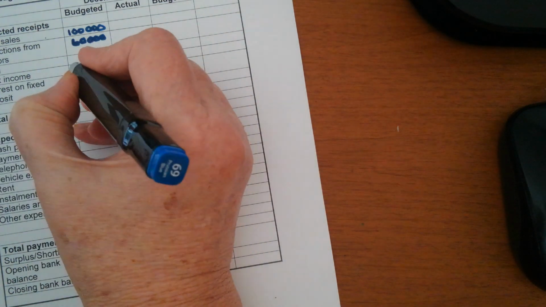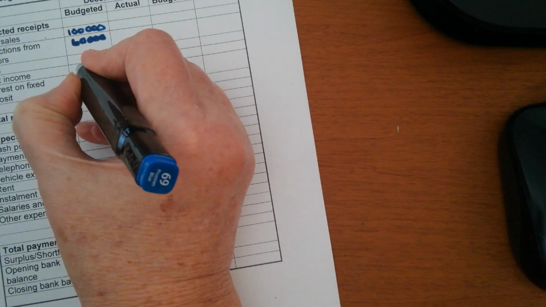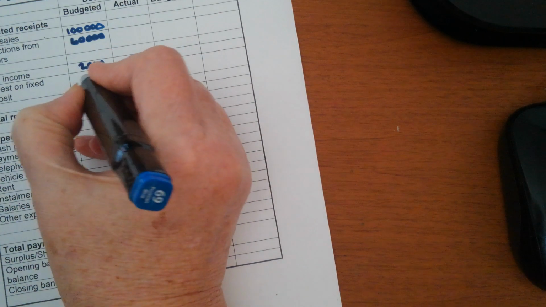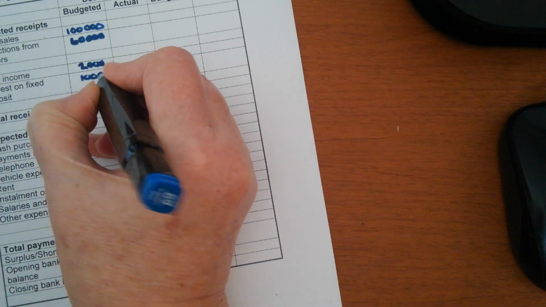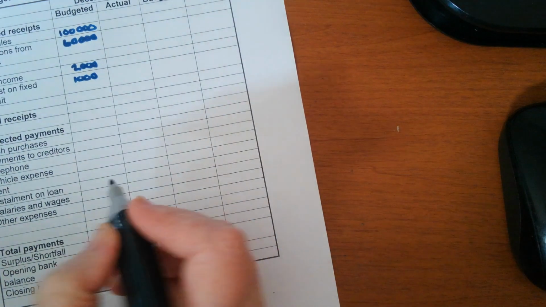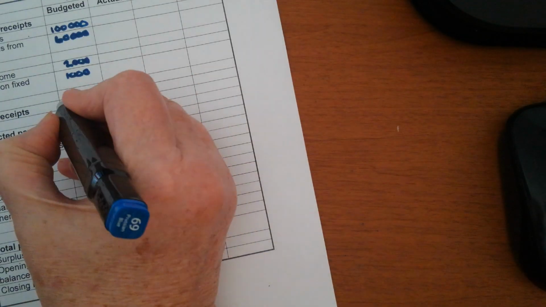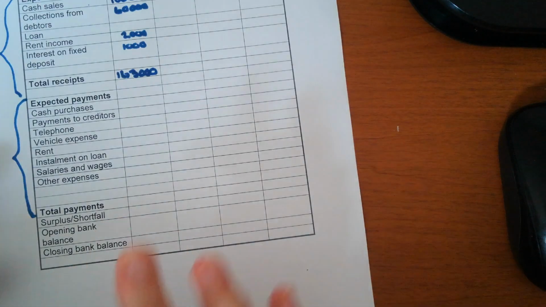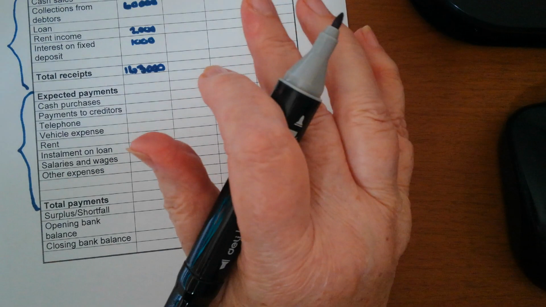The rent income will be 2,000. And the interest on fixed deposit will be 1,000. So that means the total receipts will be 163,000. That's what I budget for December.